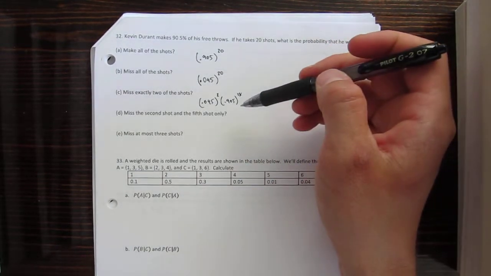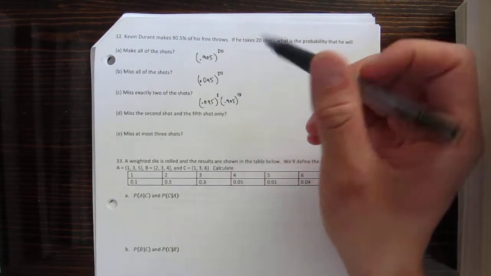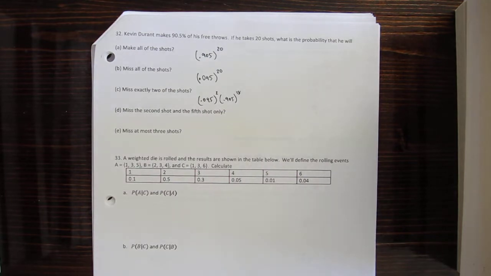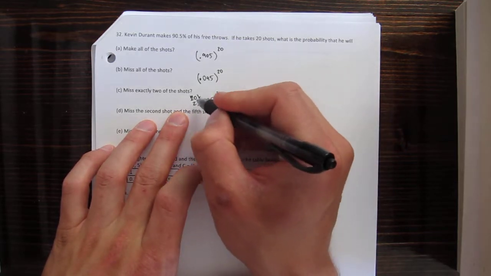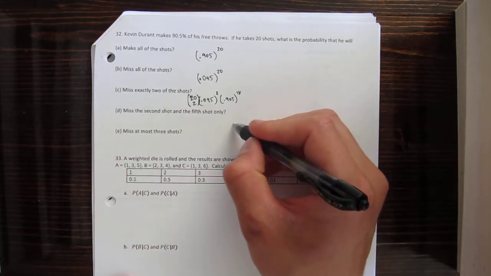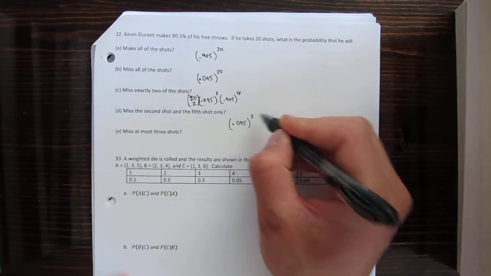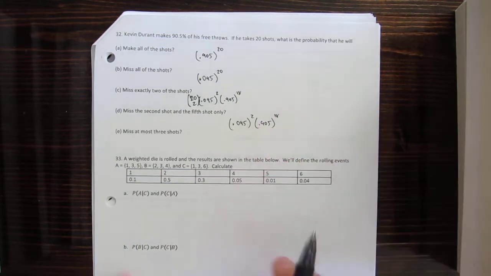But this only counts one way to organize them. This would be like missing the first 2, or missing the last 2, or missing the middle 2. And so we need to count up all the ways there are to miss 2 shots. You could miss the first 2, the last 2, the middle 2, the first and the third, etc. And the way to do that is 20 choose 2. That's the number of ways. So we need to multiply that by 20 choose 2. That comes from the binomial theorem. Miss the second shot and the 5th shot only. That is just one way to miss 2 shots. So that's just simply 0.095 squared times 0.905 to the 18th.